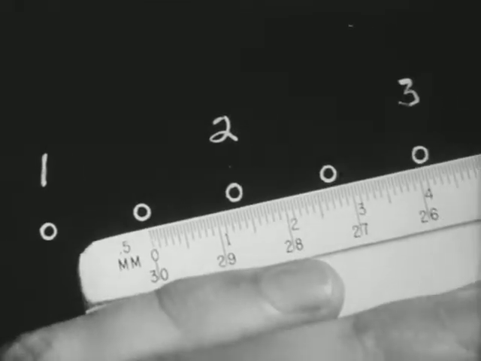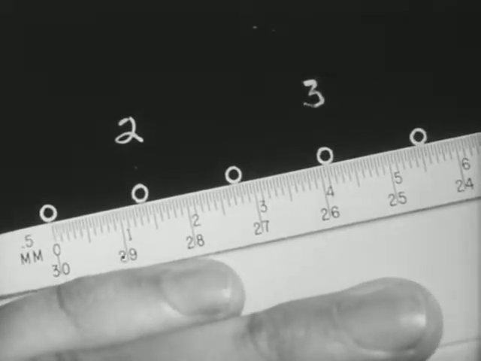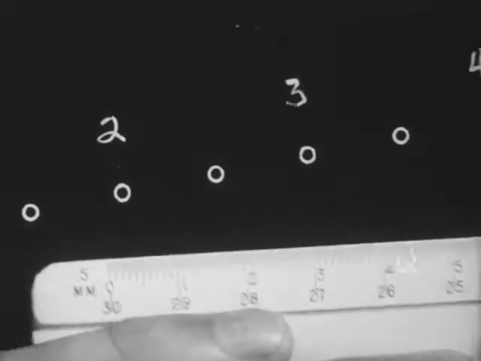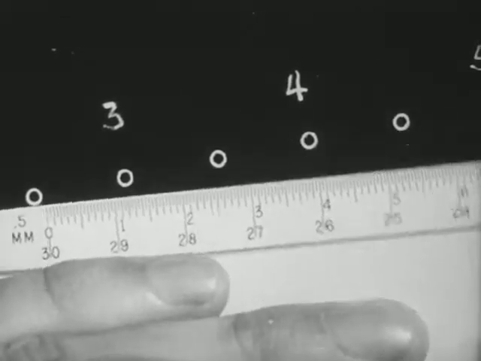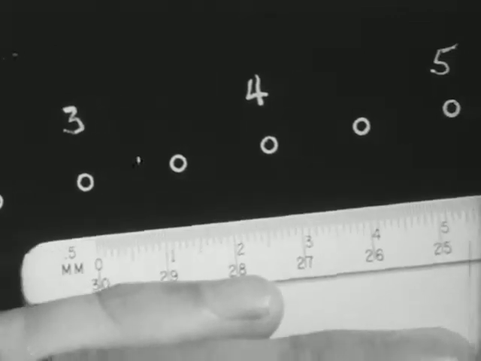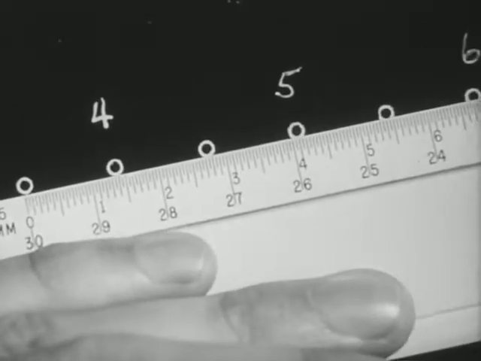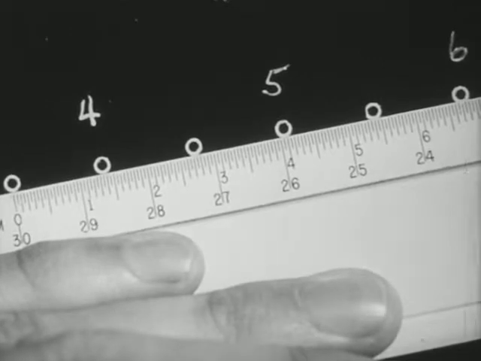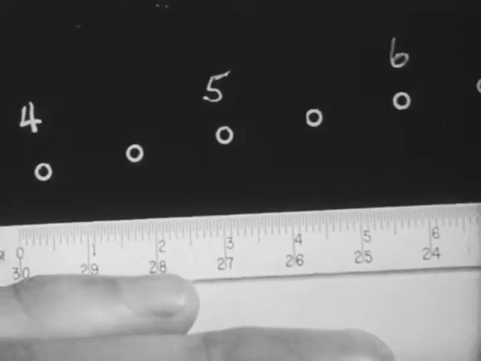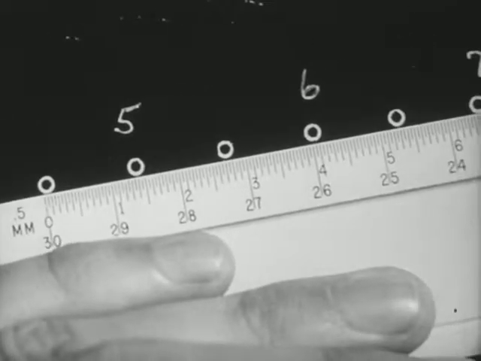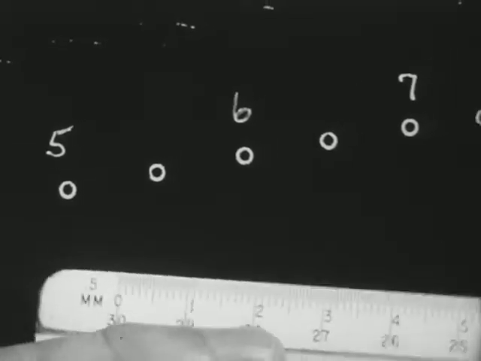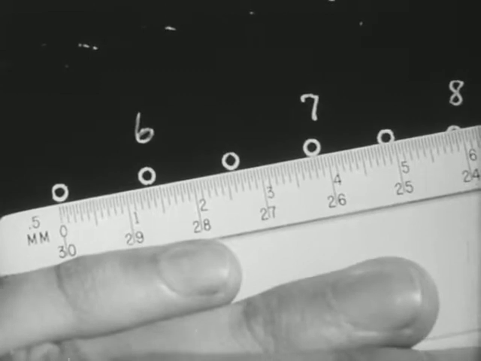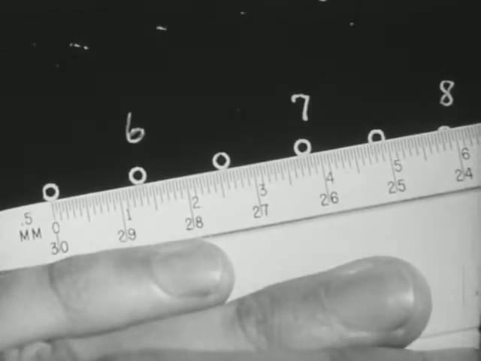And in the second interval, 27.5. Third interval, 27.5. Fairly constant. 27.0. Fifth interval, 27.0. And in the sixth time interval, 25.5.